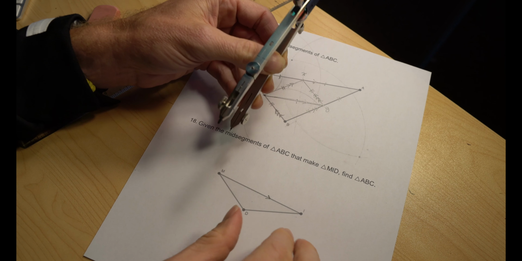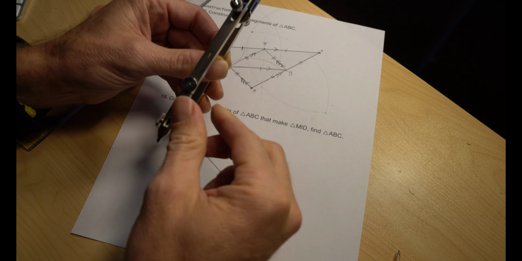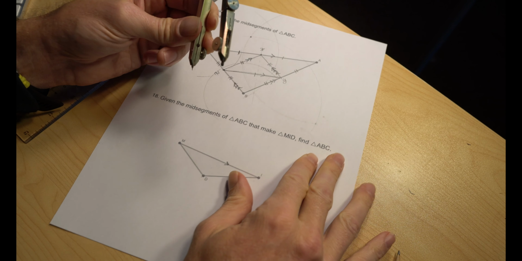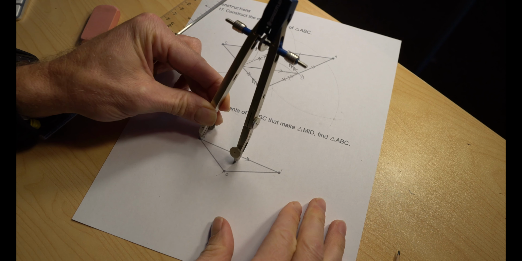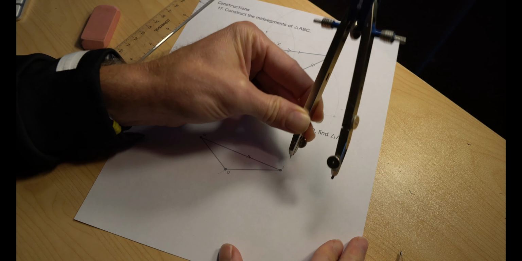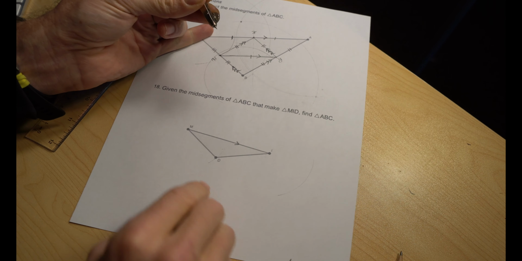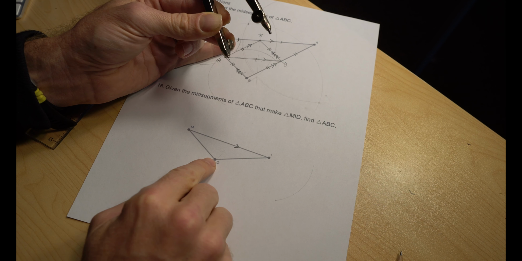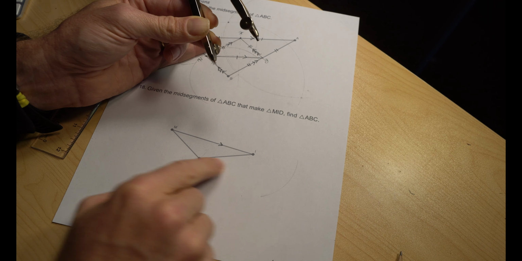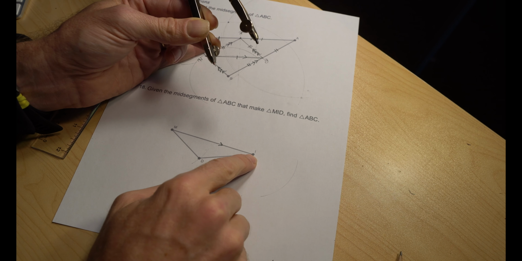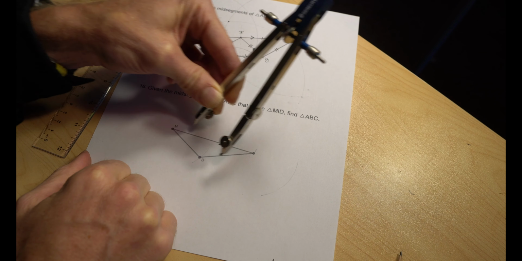So we've done parallel lines before. So how are we going to do that? How about this? Let's measure the distance from M to D with our compass, like that. And let's come over here and make an arc over here. Now there will be a point on this arc that'll be the same distance from I as D is from M, right? This distance right here, somewhere.